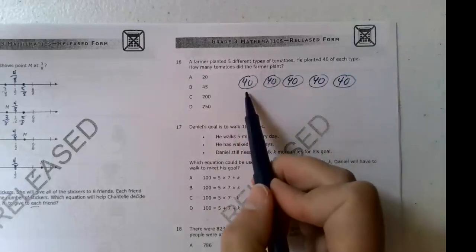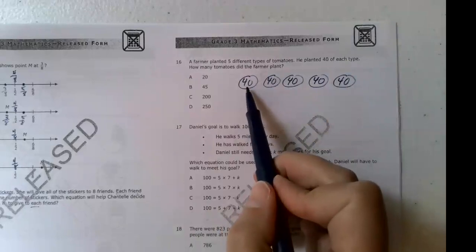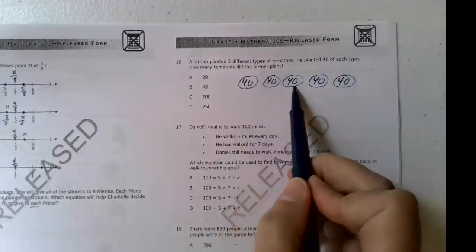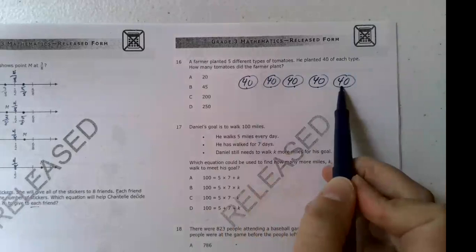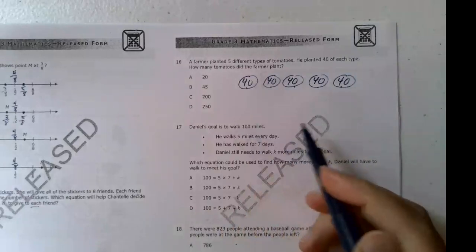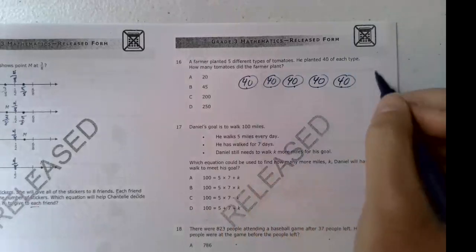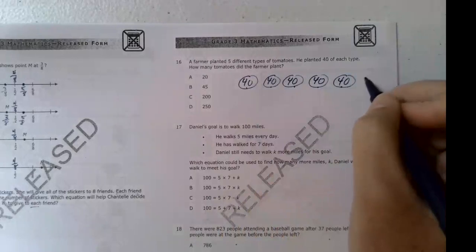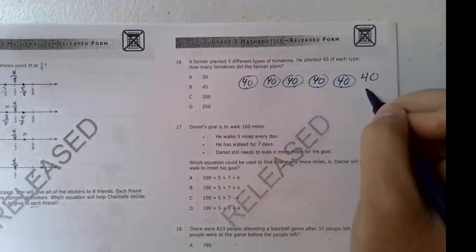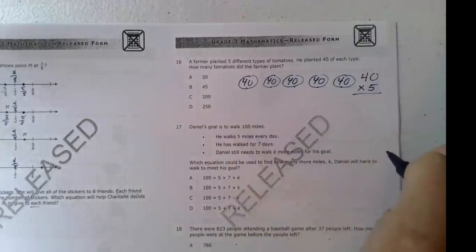Some of you might be thinking addition, in which case you could add 40 plus 40 plus 40 plus 40 plus 40. But when you go to do that, hopefully your brain is thinking, wait, if I'm adding the same number repeatedly, then I can just do multiplication, because I'm adding 40 5 times.